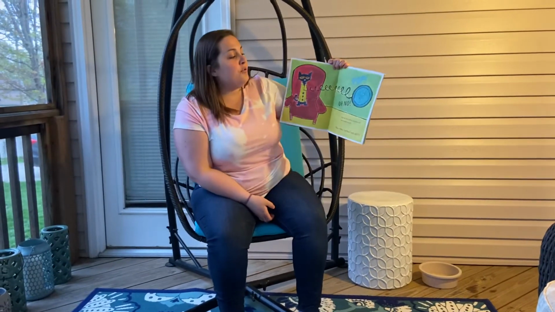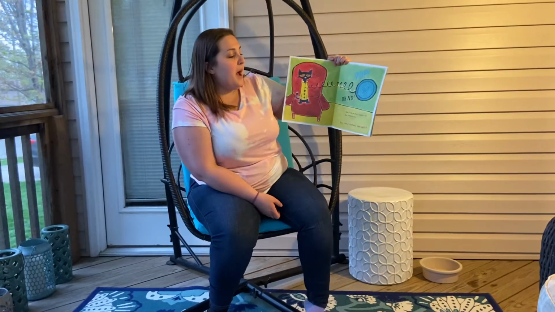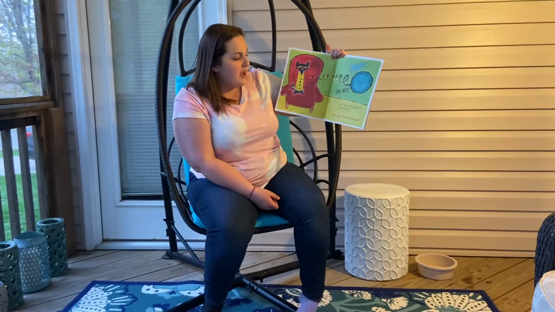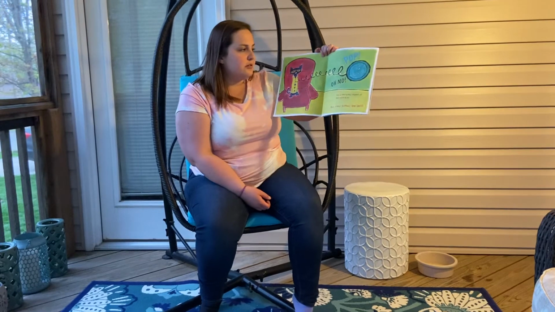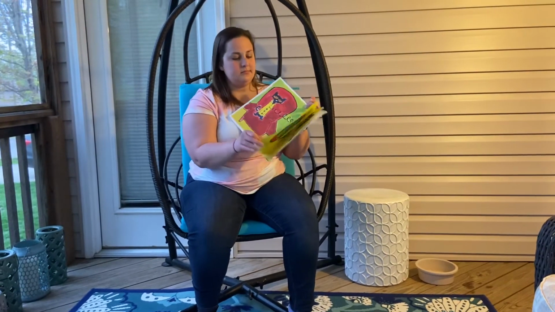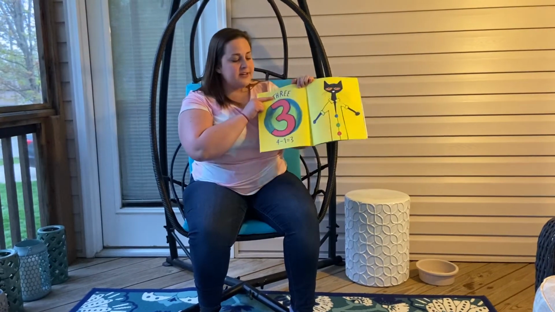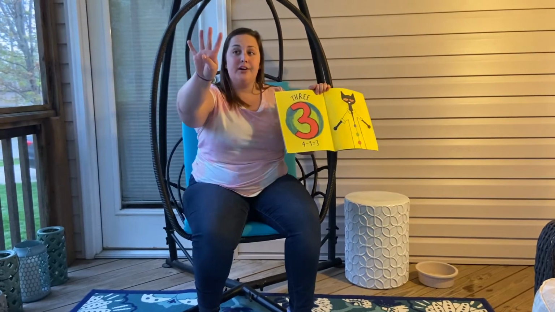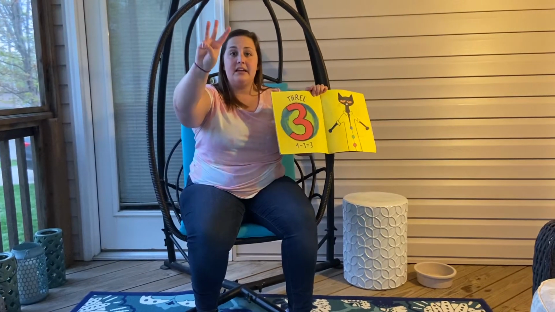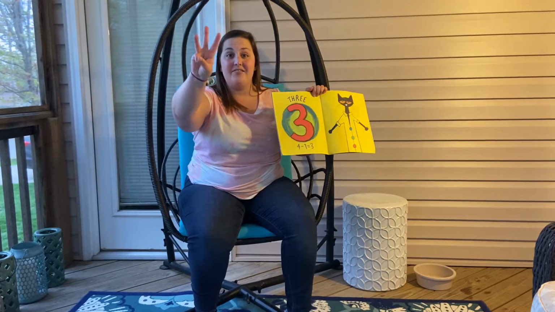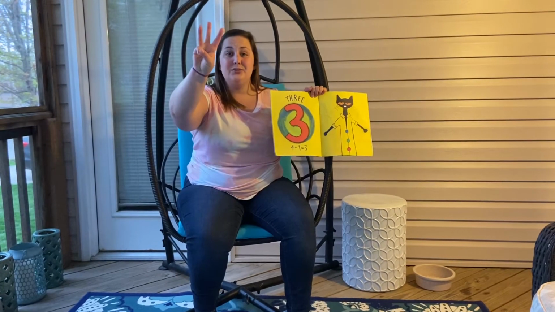Pop! Oh no! One of the buttons popped off and rolled away. How many buttons are left? 3, because if we have 4 and 1 goes away, count your fingers. How many do I have now? 1, 2, 3.